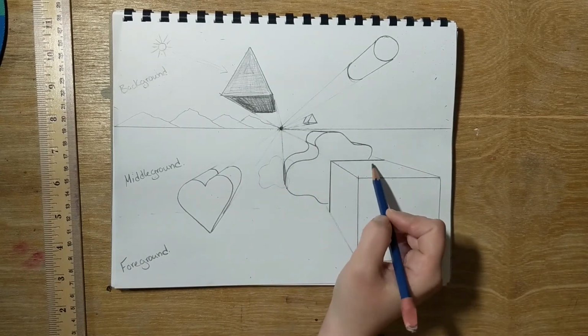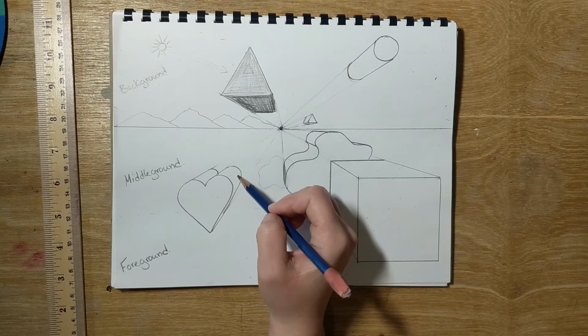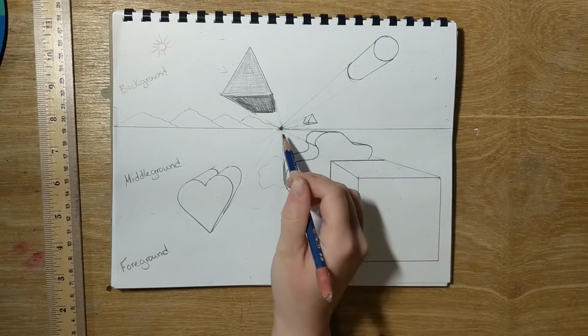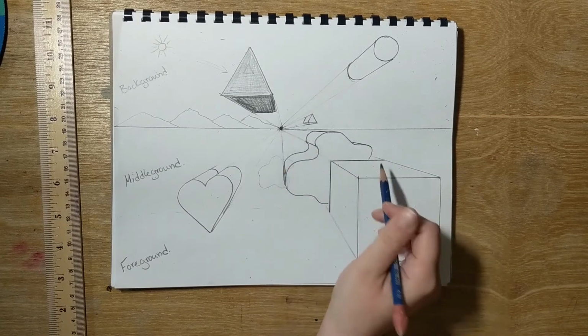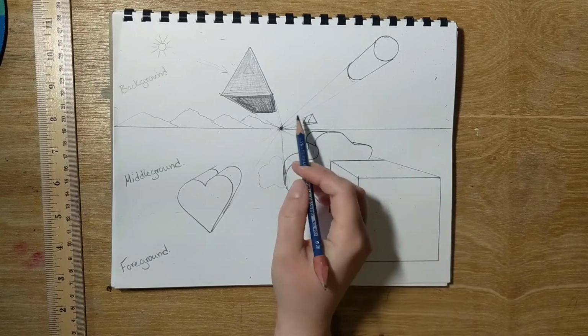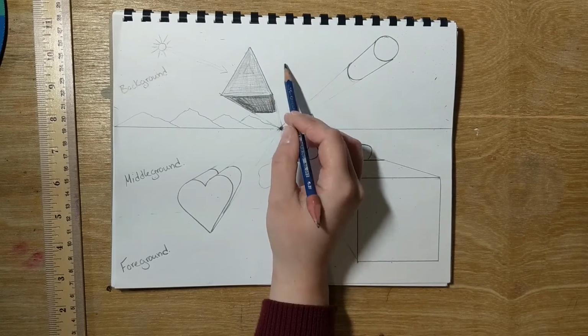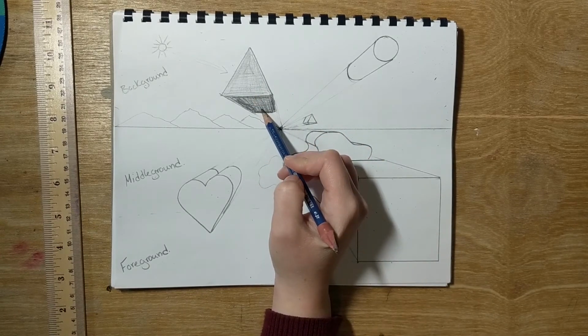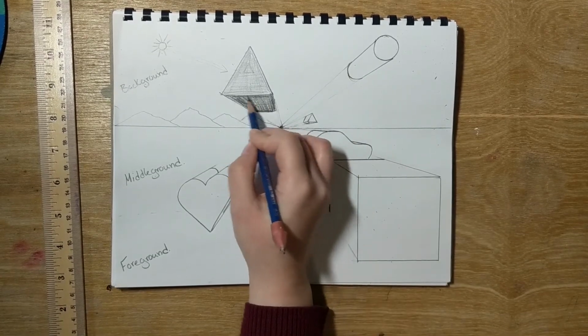So when you have objects that are far to the right and also really low or far away from the vanishing point, you tend to see three sides. If you have a form that's directly above or below, you tend to only see two sides of the object. Okay, so I'm going to keep on going.